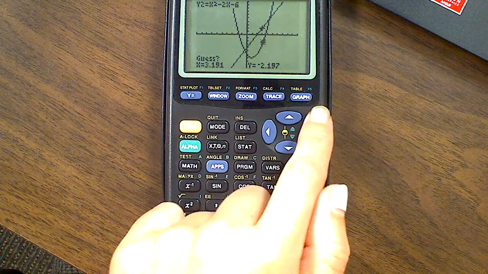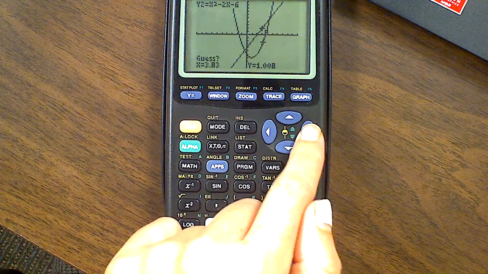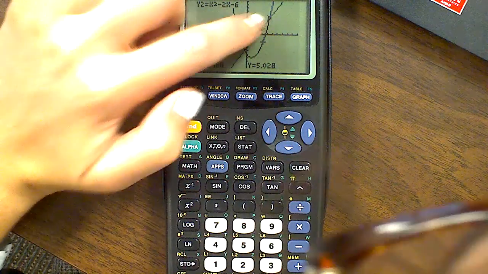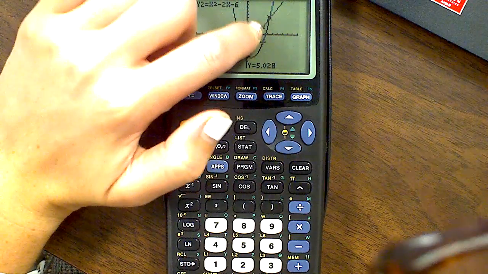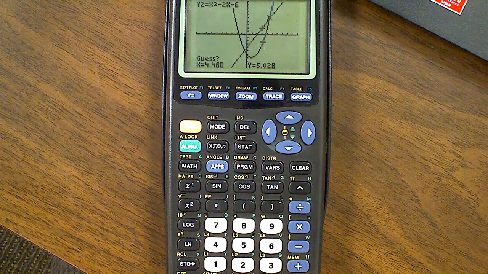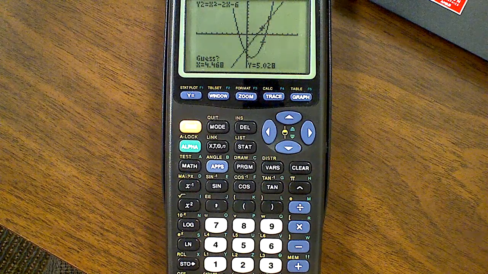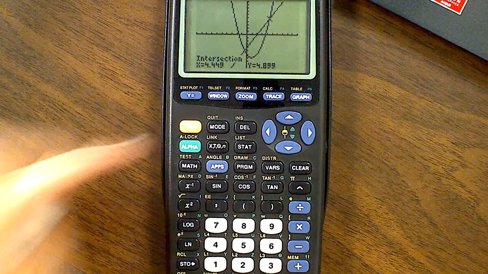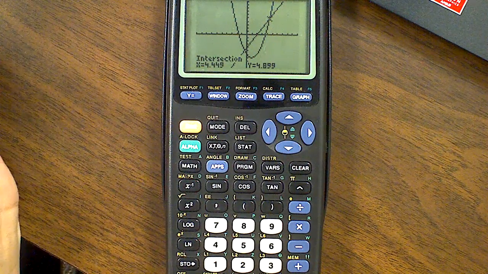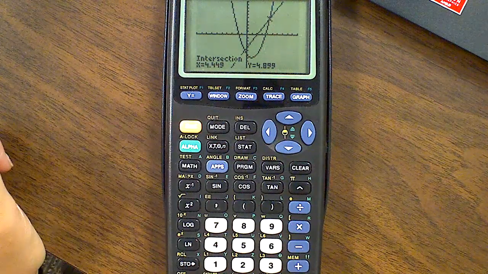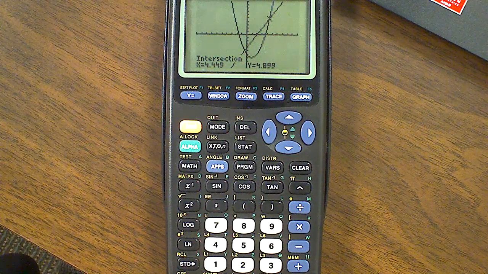And again, now we got to move our blinking dot so that it is close to the point of intersection. And that looks close enough. So our blinking dot is pretty close to where the line and the parabola intersect. So my guess is going to be 4.468, 5.028. And we'll click enter. And as you can see, it again calculated our second point of intersection, which is at 4.449, 4.899. So we figured out how to find the intersection between these two graphs.